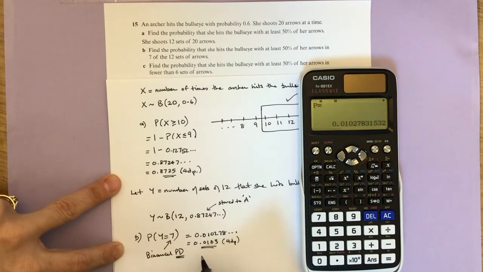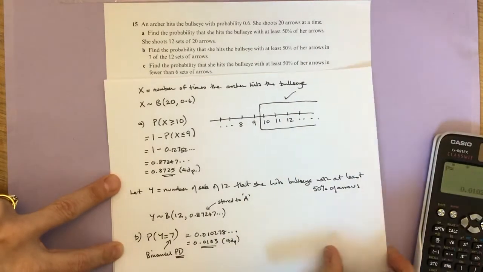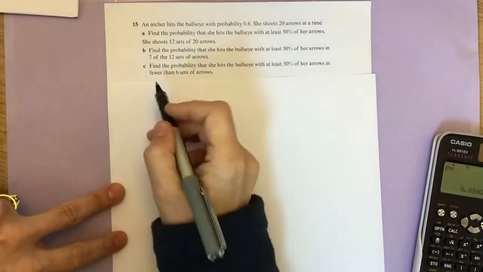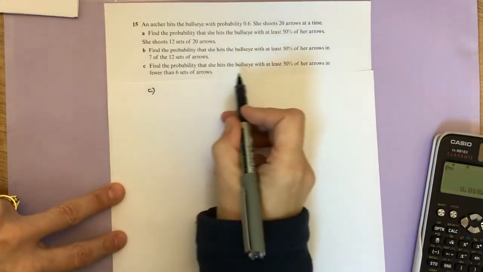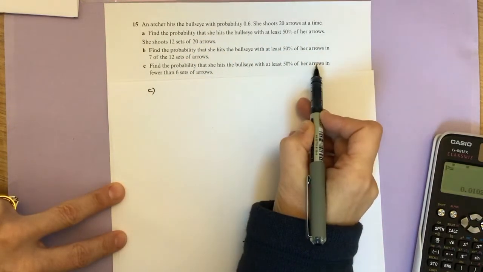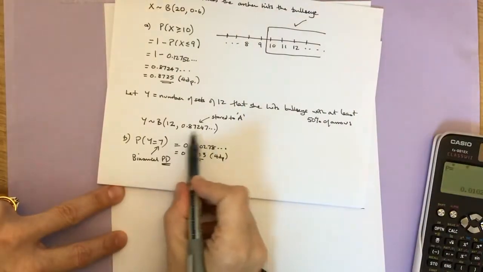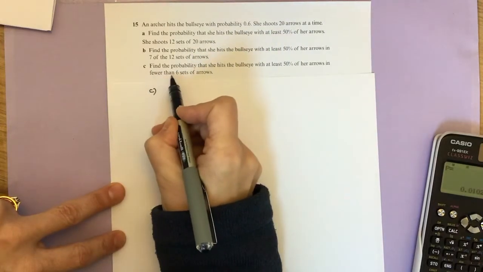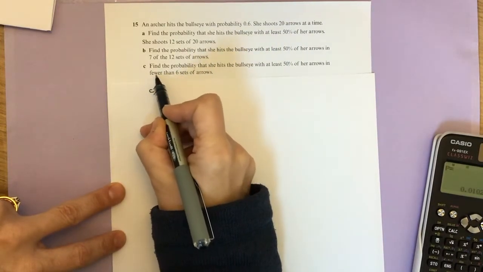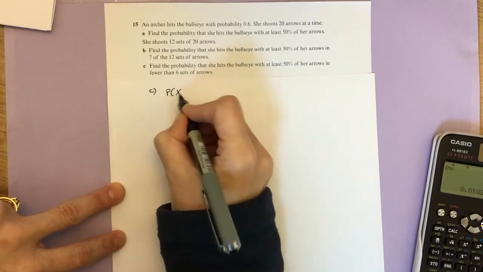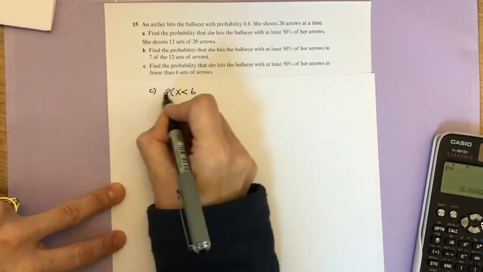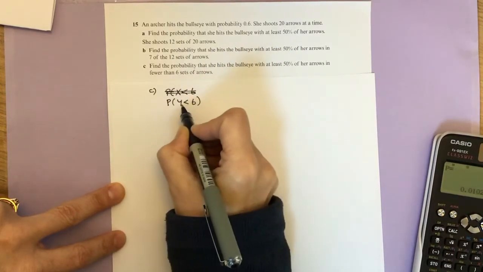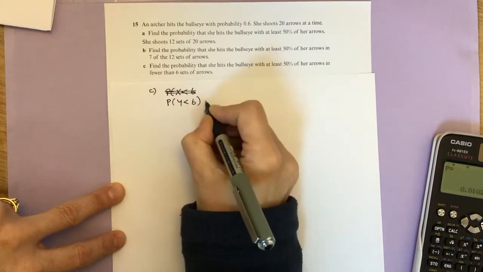Okay, last part of this then, I'm just going to get another piece of paper. So the last part of this question now, find the probability she hits the bullseye. All of this is just our previous probability of success here. So find the probability that she hits the bullseye with fewer than 6. So not at least, not less than or equal to, fewer, so less than 6 here. I can see what I've done there. That should be a Y. Let's get that for completeness. So the probability that Y is less than 6.